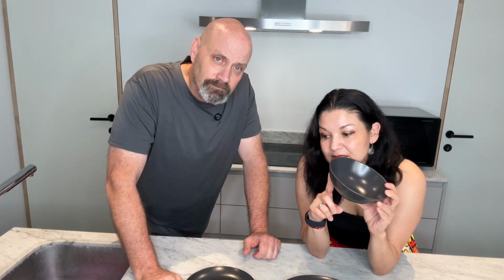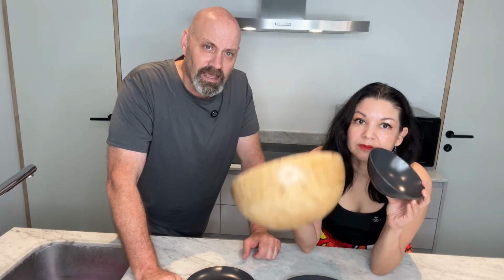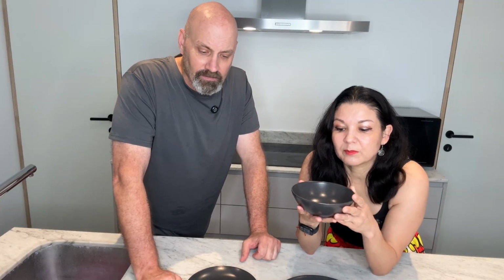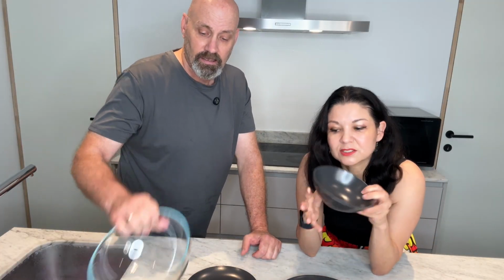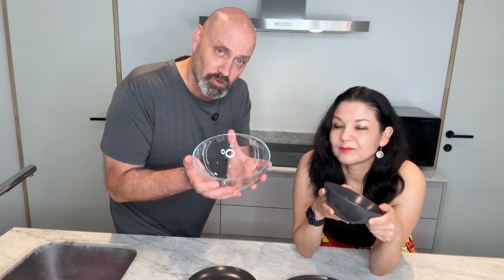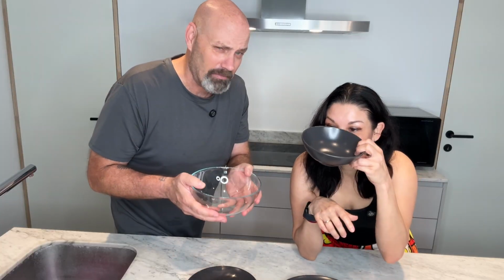Now, we said this is a bowl, this is a bowl. The biggest difference is what? Size. The bigger bowl, and of course the use, right? Because you're not going to mix a salad in this, you're going to mix a salad in that. I probably won't be serving you a soup in a bowl like this. No, probably not.